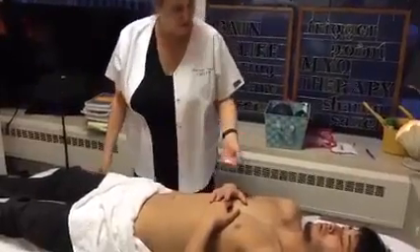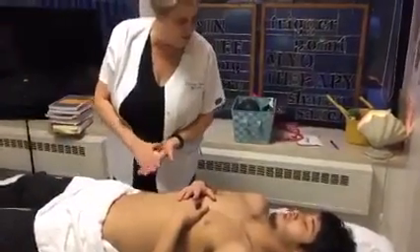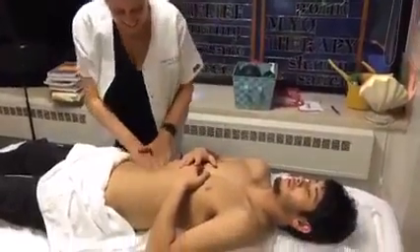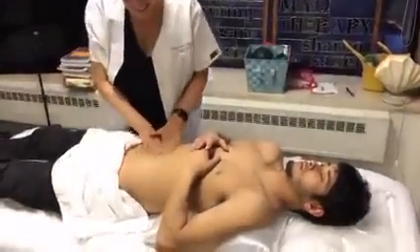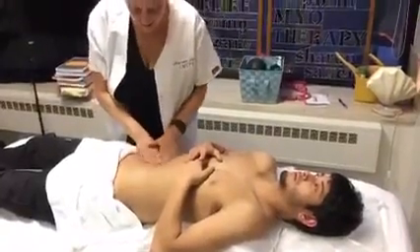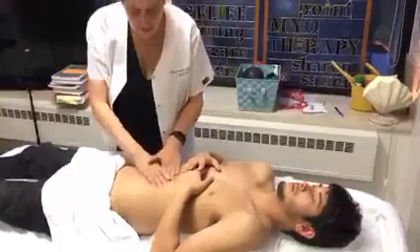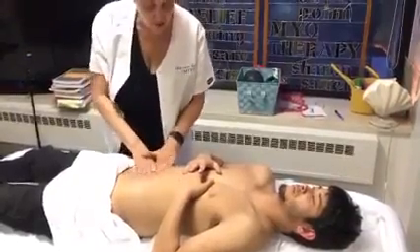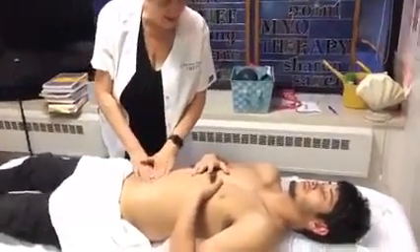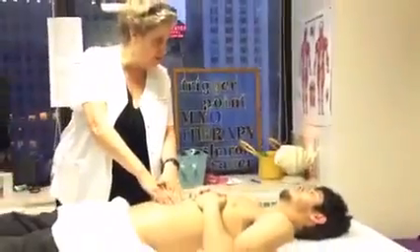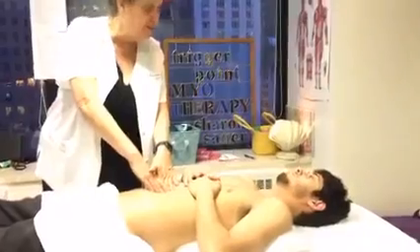And since it was so painful, I'll do something not so painful. So what does it indicate when you press on some taut bands of muscle and it's painful?